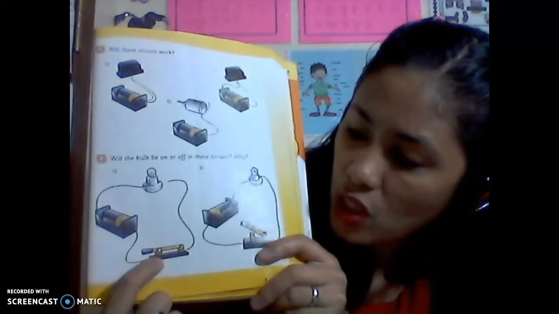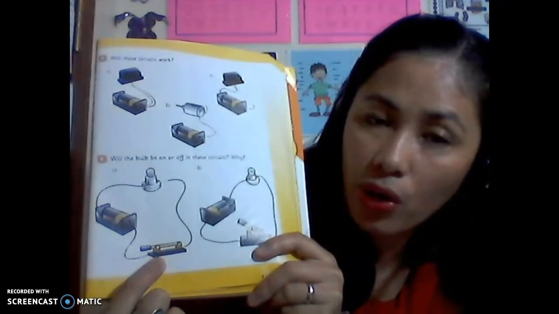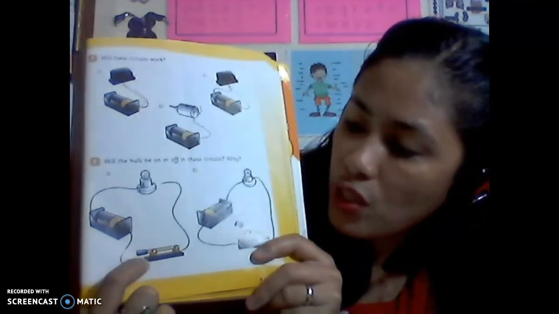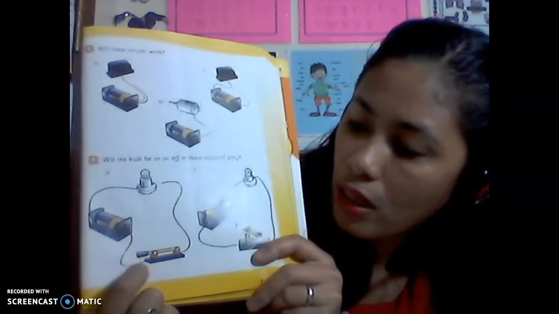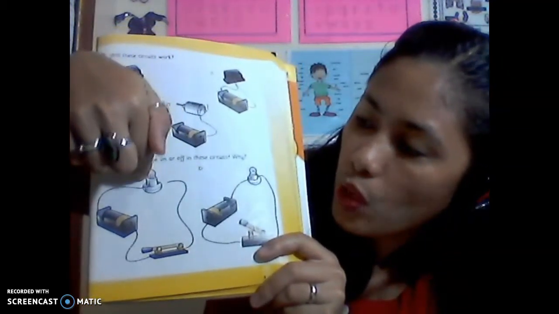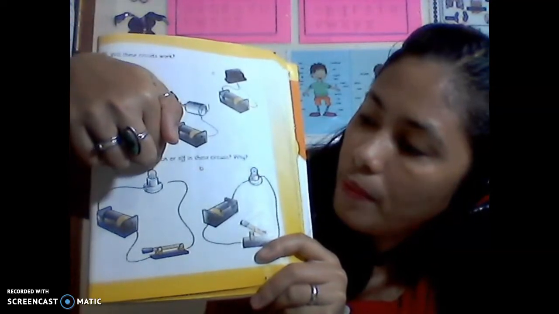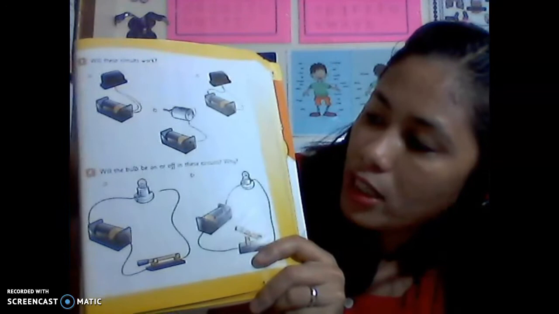A switch is something that can turn the lights on or off, right? Even if the switch is on, see, it's connected, there's no gap here, but the wire here is not connected to the bulb holder. So the bulb will not work, right?